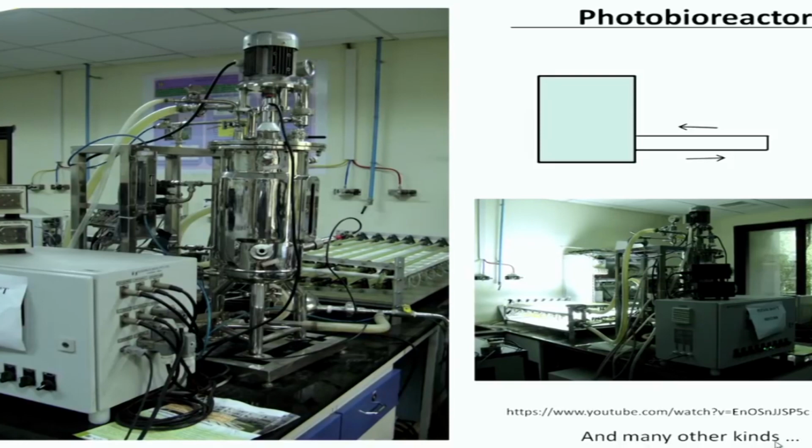And there are very many kinds of bioreactors. It's not possible to go through all of them. These are the common types that are used for producing useful products through the biological route, and you have seen some of them.